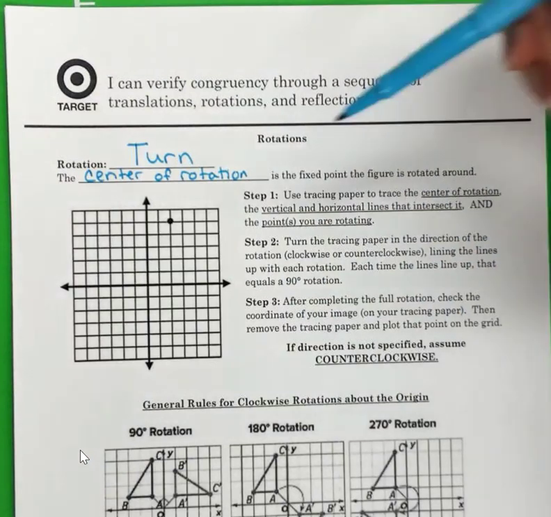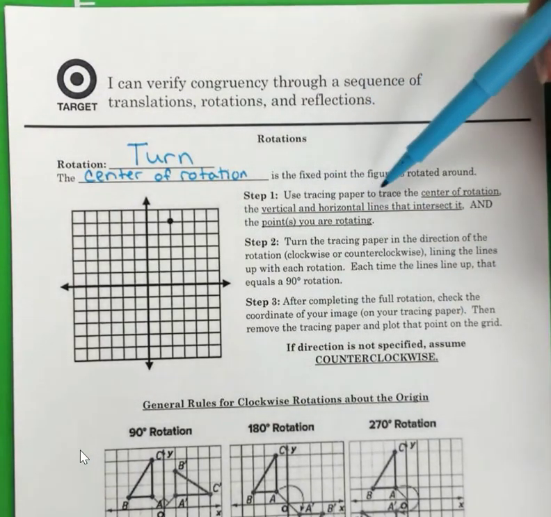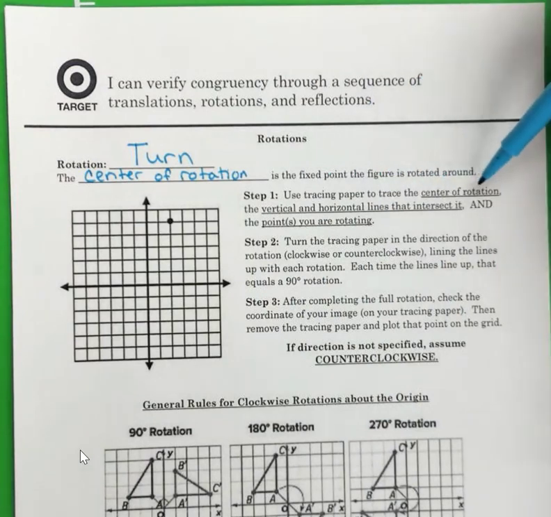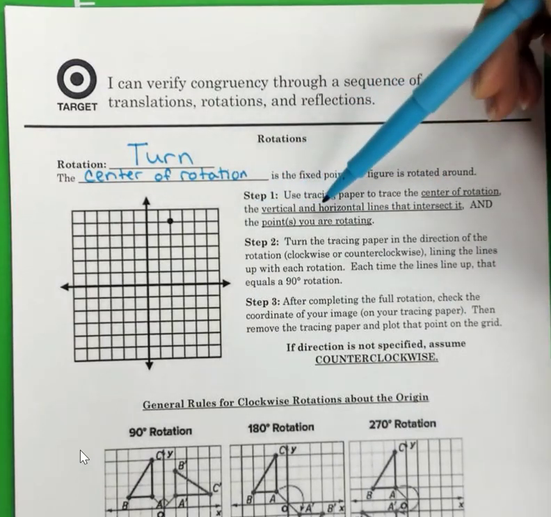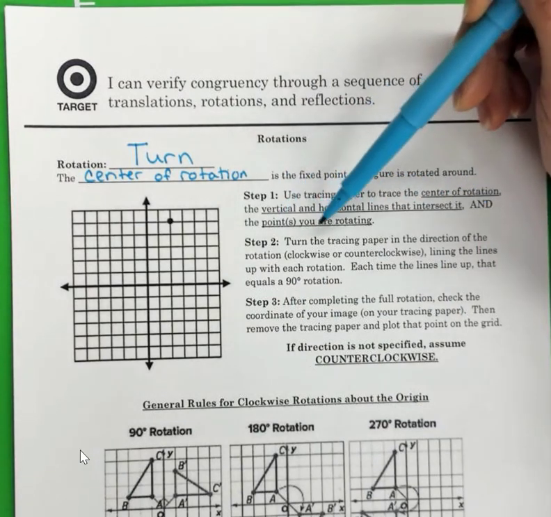So for step 1 for rotations, we're going to use our tracing paper to trace the center of rotation, the vertical and horizontal lines that intersect that center of rotation, and the points that you are rotating.